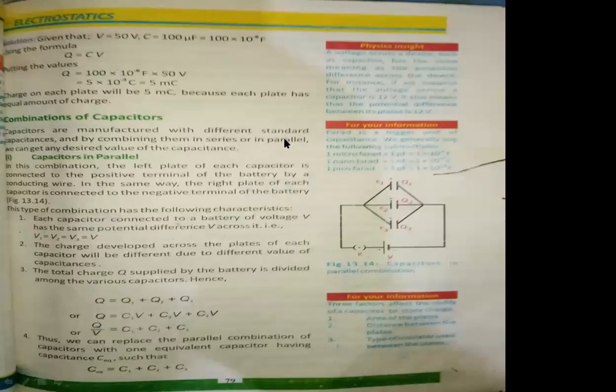As you know, we need to convert this into SI. The SI unit of capacitance is farad. That's why I multiply by 10 to the power minus 6, in order to convert 100 microfarad into farad. So 100 into 10 to the power minus 6 farad, since micro is 10 to the power minus 6.